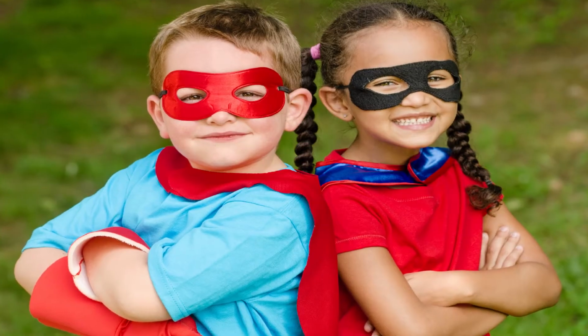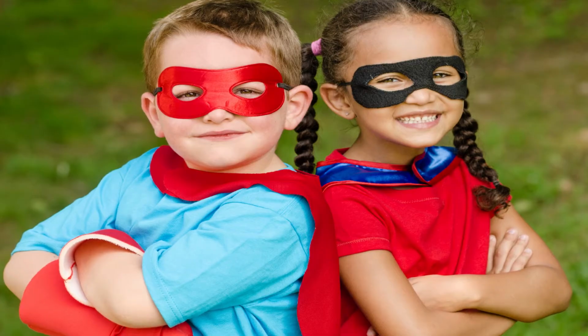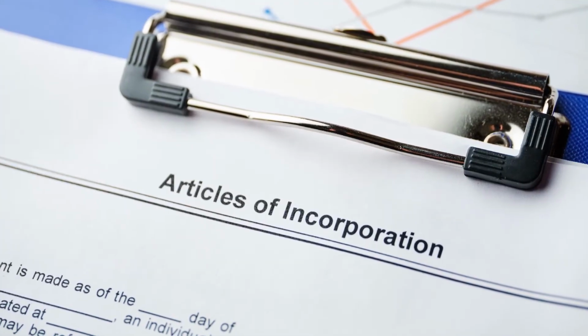Everybody loves a hometown hero. But what makes a town or a city a city? Well, for starters, a community must first apply for an incorporation.